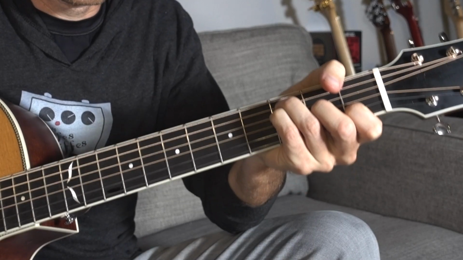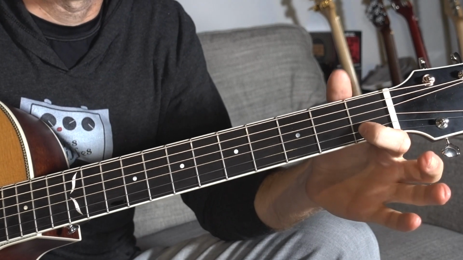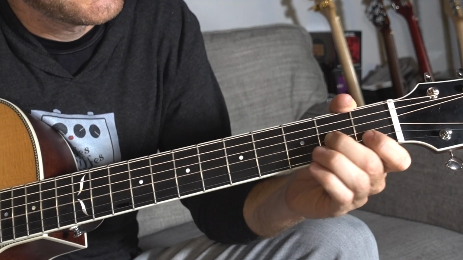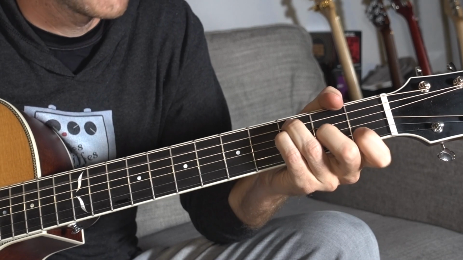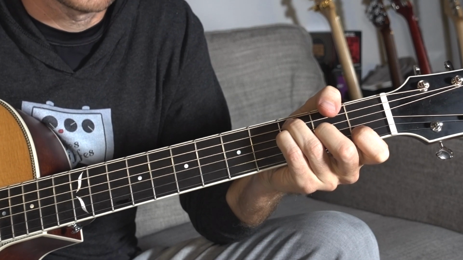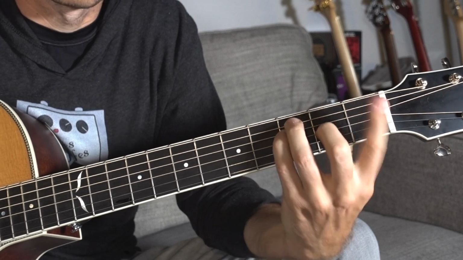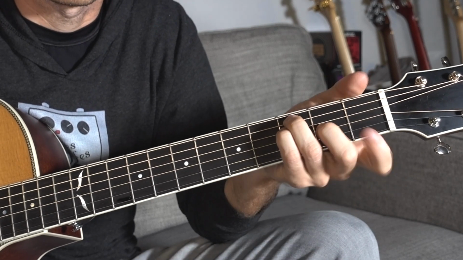Now, if you don't want to use a bar chord, that's totally fine. You can play an F major chord like this. Pointer finger, 1st fret on the B string, middle finger, 2nd fret G string, pinky, 3rd fret D string, ring finger, 3rd fret A string. All right? Again, or you could bar the 1st fret and do the same thing with your other fingers, right?